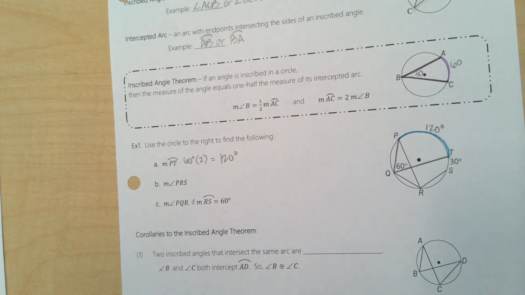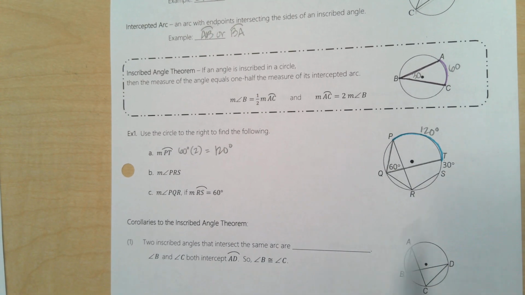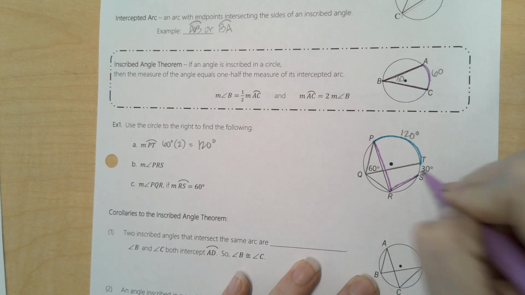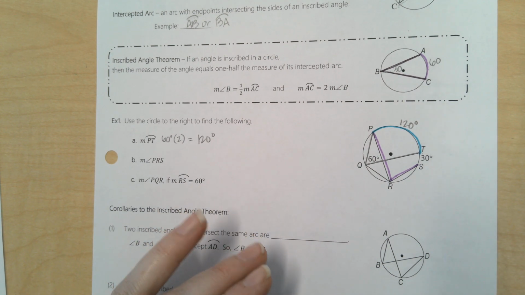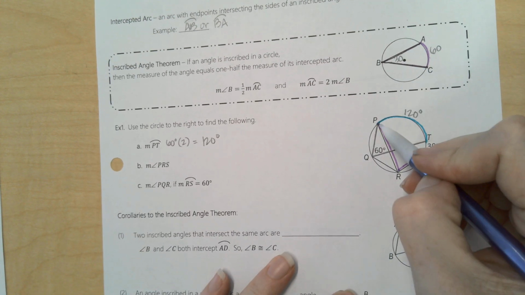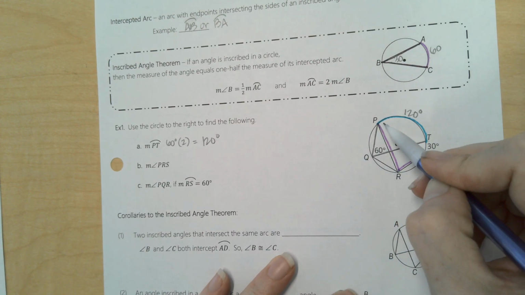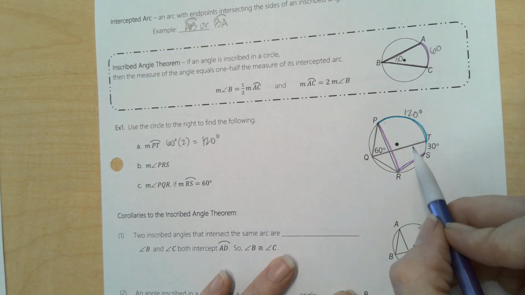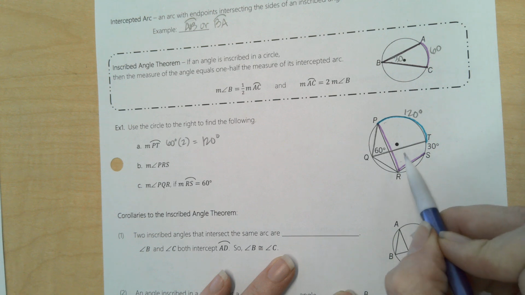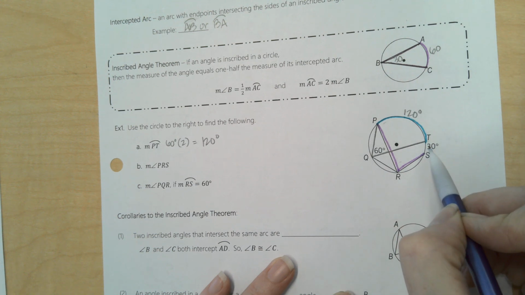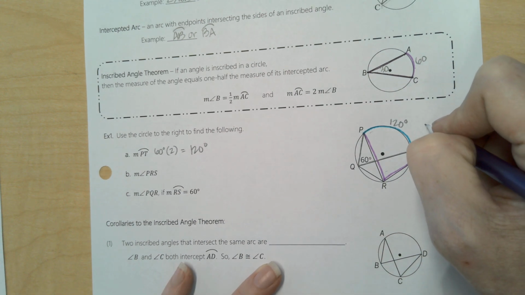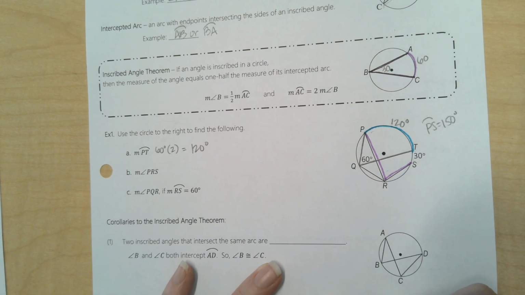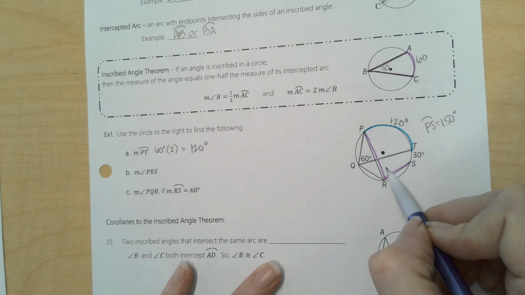Now B says we want the measure of angle PRS. So angle P to R to S. If you'll notice, its arc goes beyond PT, it goes to PS. So what do we have to do first in order to find the angle? Yeah, you have to add those, 120 and 30, which is 150. So the arc PS is 150. How does that relate to the angle?